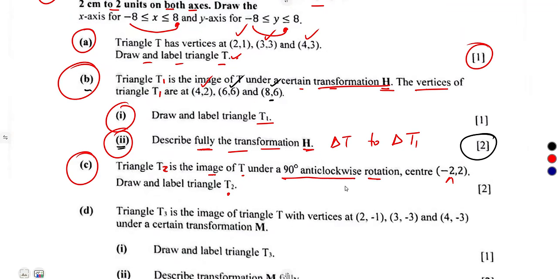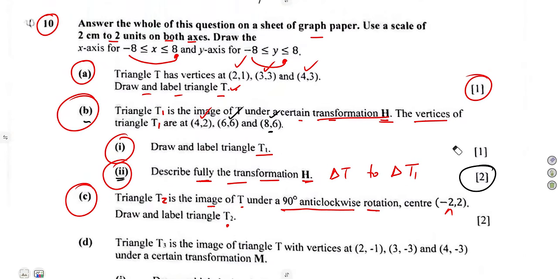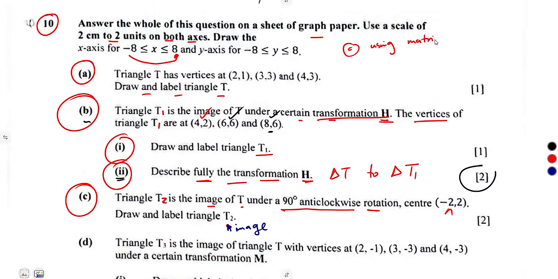But according to the transformation that I told you guys, if we check the playlist of the transformation, I dealt with each and every part of the transformation. So go through that playlist so that you can attempt properly these typical questions. You can use the matrix method, which is easier for you to get the coordinates of the image, triangle T2. So we can simply use matrices to answer this type of question.